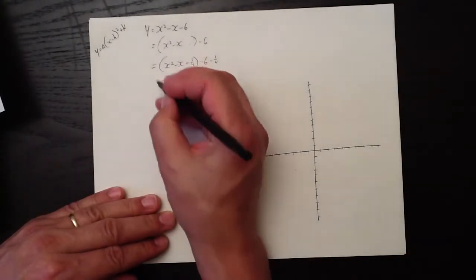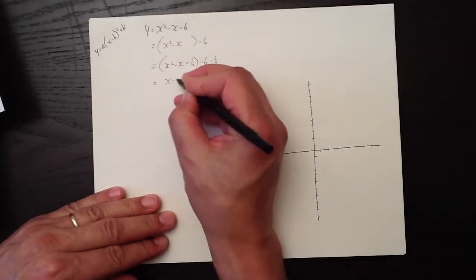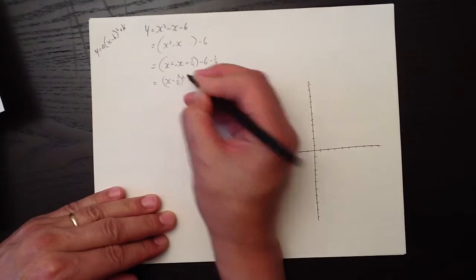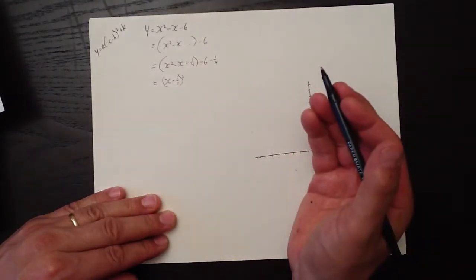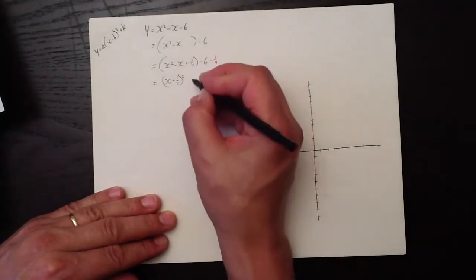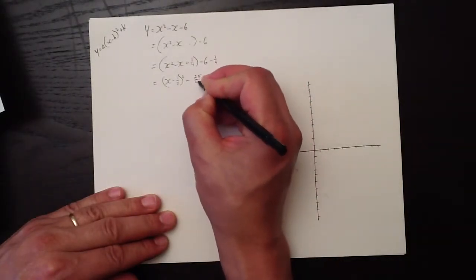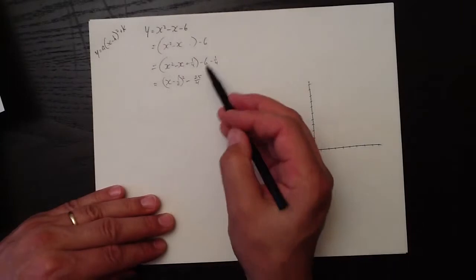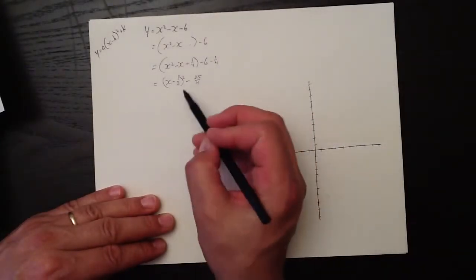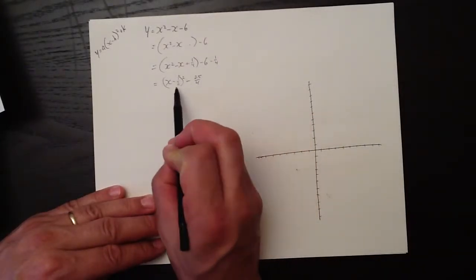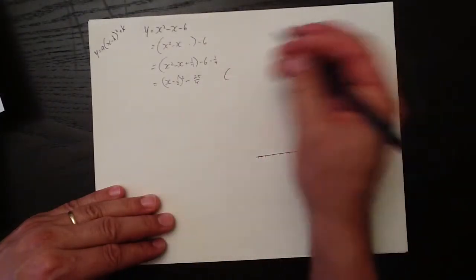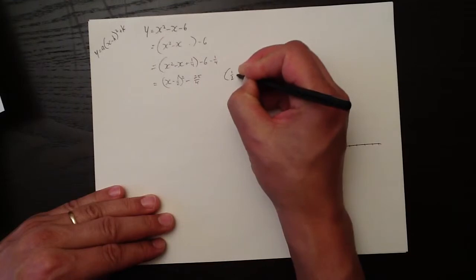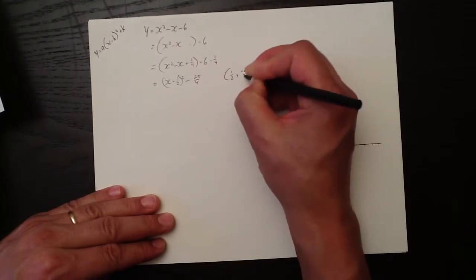This is a perfect square trinomial. It is (x minus 1/2) squared. And I'm subtracting a quarter, so that's minus 6 1/4. I'm not going to write it down like that, it's too messy, so I'm going to write minus 25 over 4, which is the improper fraction that is the same as 6 1/4. So now I have standard form. I have my h and my k. So hk, or the vertex, is going to be 1/2 comma negative 25 over 4.